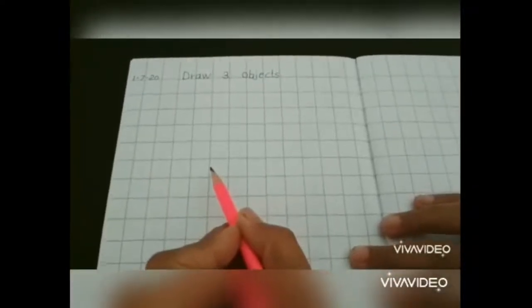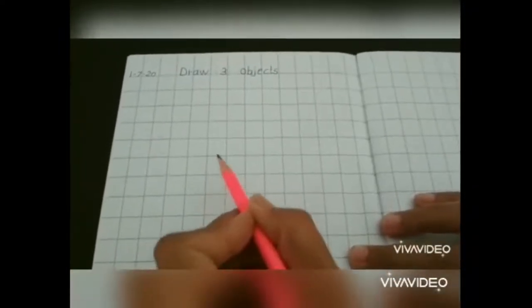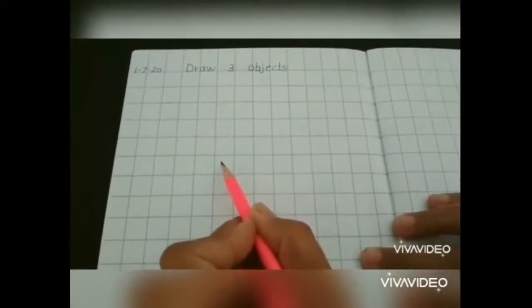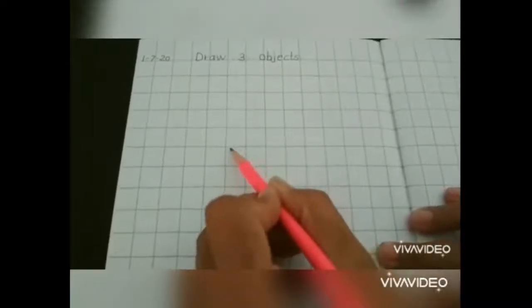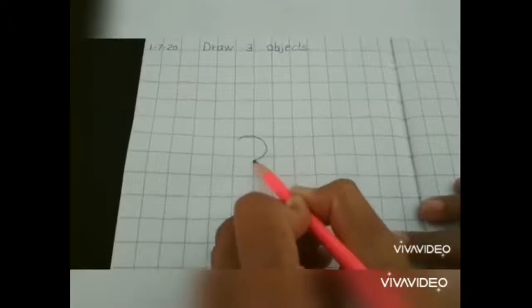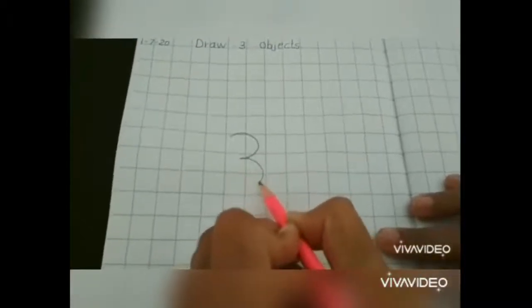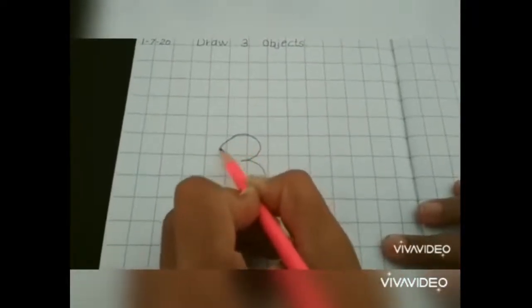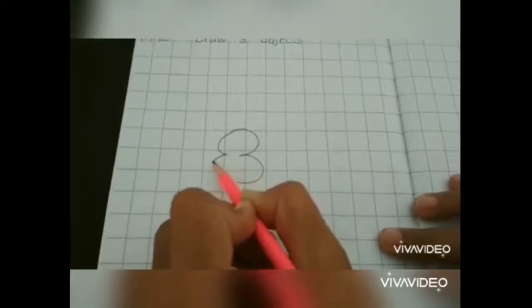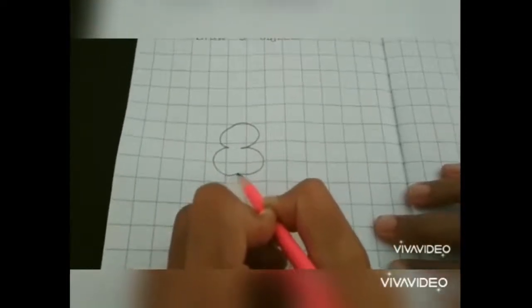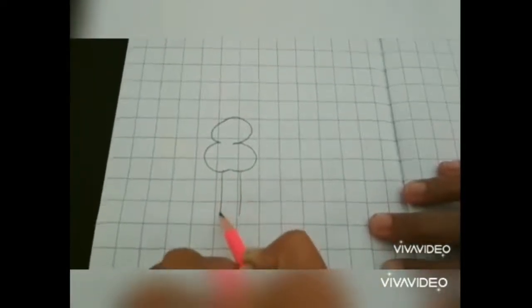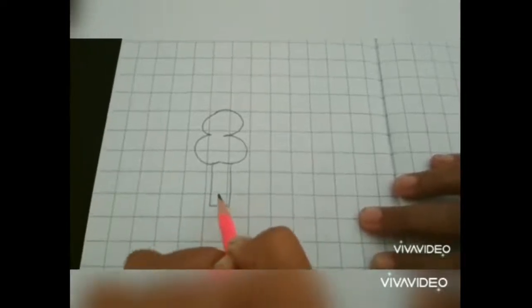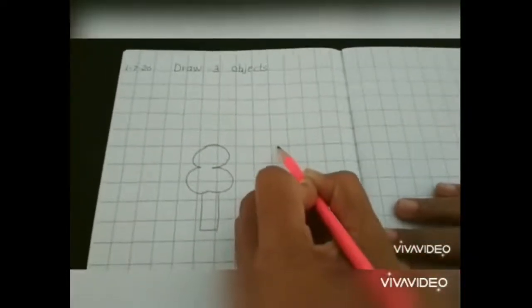Now we will draw 3 objects here. Children, you all know how to write number 3. So, with the help of number 3, we will draw 3 trees here. Let us start. First, make a reverse C curve. Again, make a reverse C curve. Start from here. Make a C curve. Again, make a C curve. Then, make a standing line, slipping line.